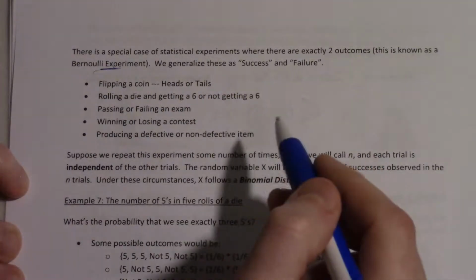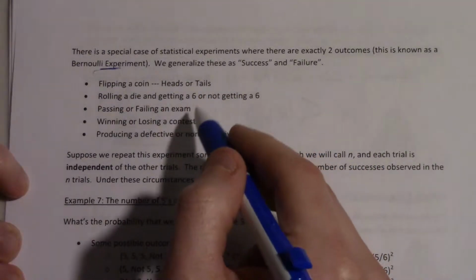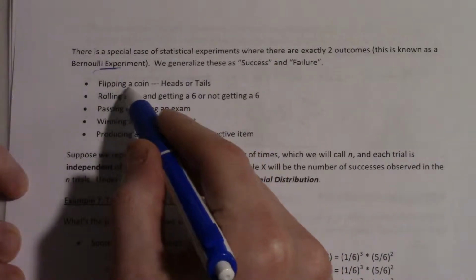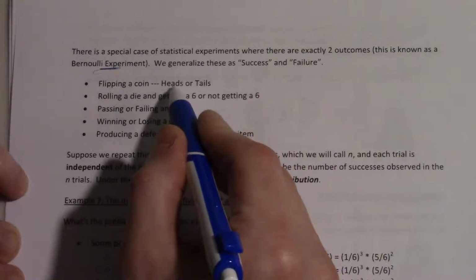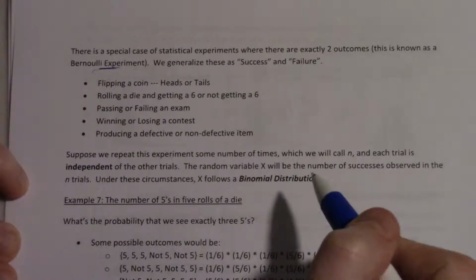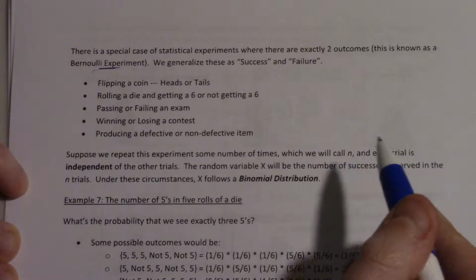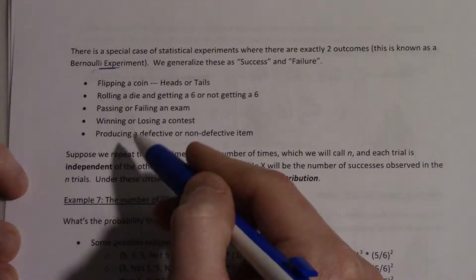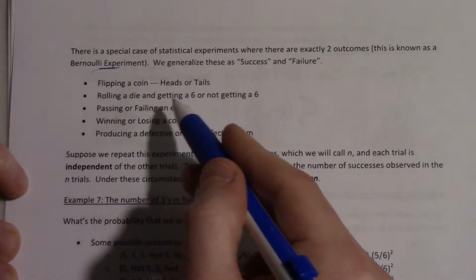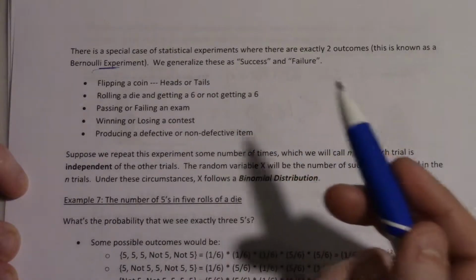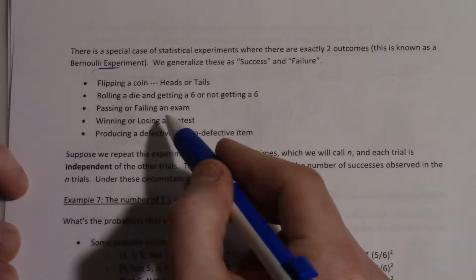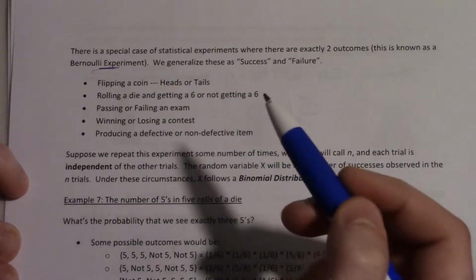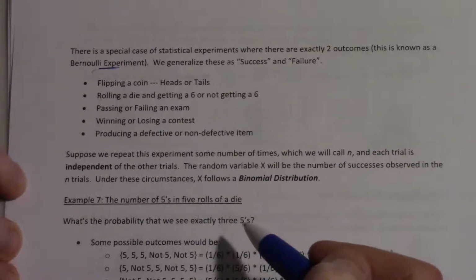So some examples of Bernoulli experiments. We've talked about a few of these. If you flip a coin once, you can get heads or tails. Exactly two outcomes, and flips of a coin are independent. Rolling a die once, you get a 6 or not. Taking an exam, you pass or you fail, etc.